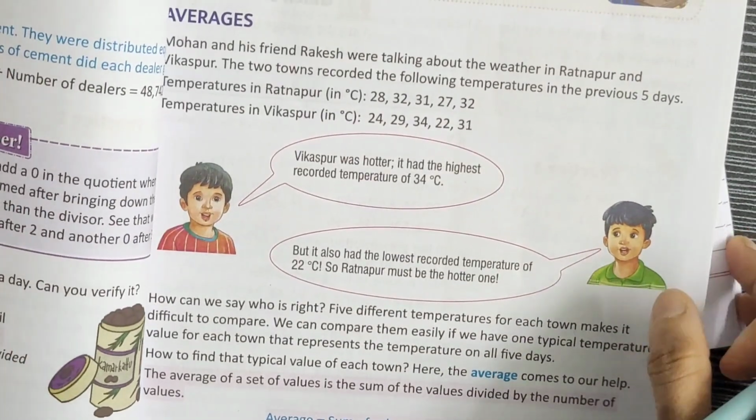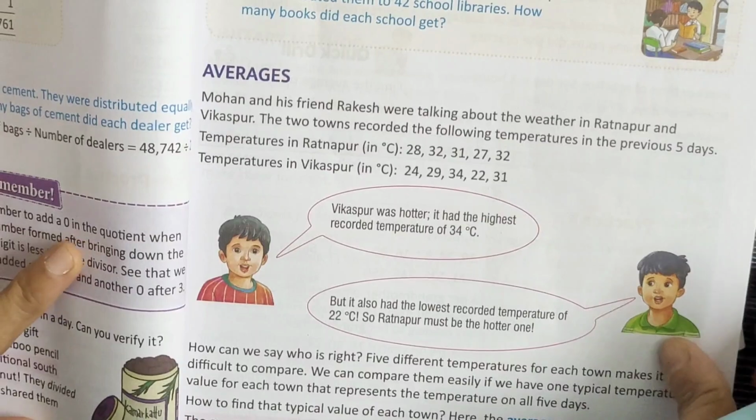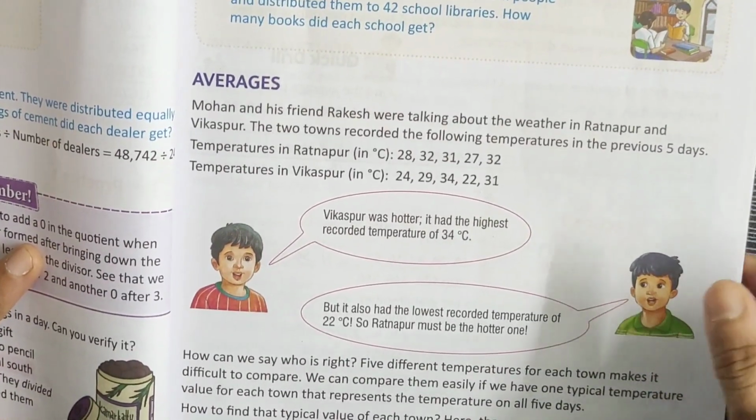For this we finished our division. Tomorrow we will see averages.